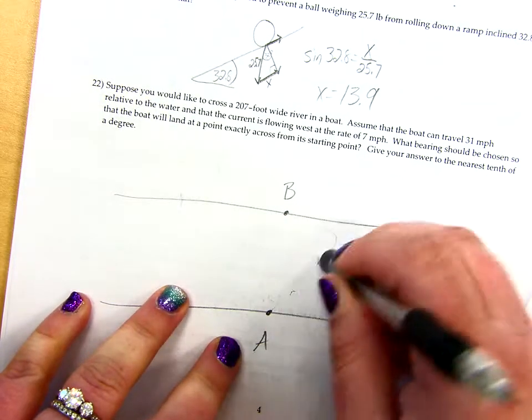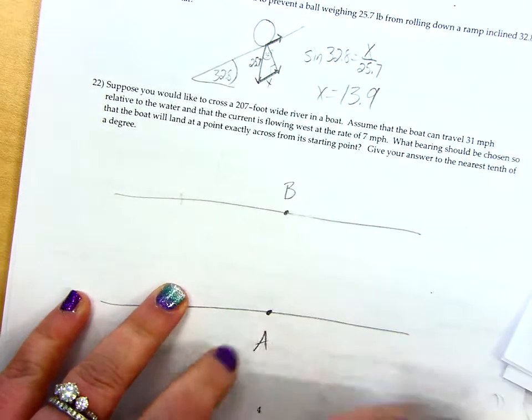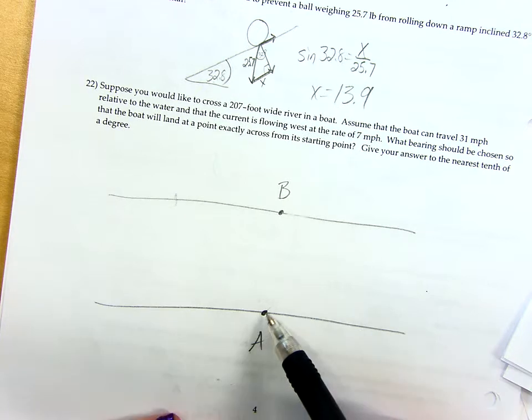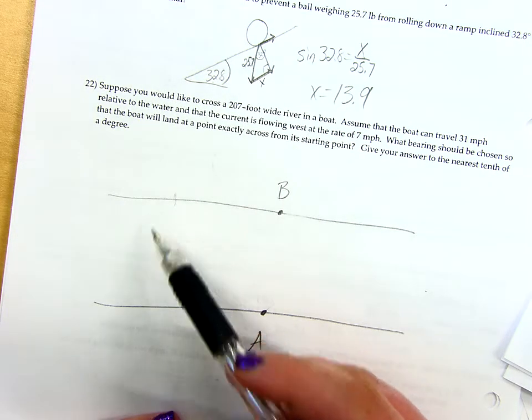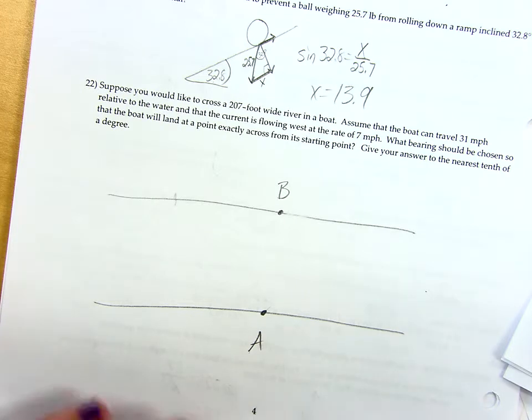Okay. If you are like a ferry person going across the Mississippi River, you bet your bottom dollar you better know what you're doing. Imagine how mad you'd be if you got on the ferry and you ended up over here and there's no way for you to get off. What the heck are you going to do? I don't know.